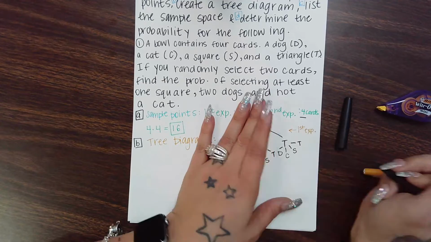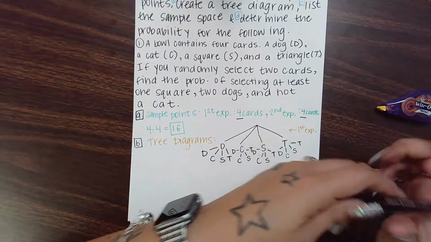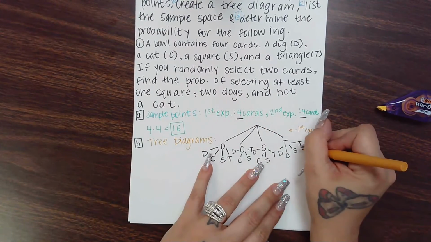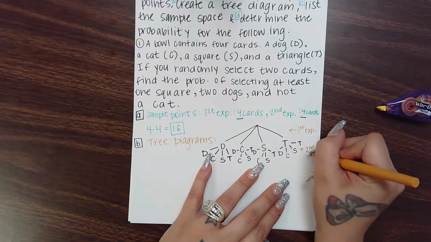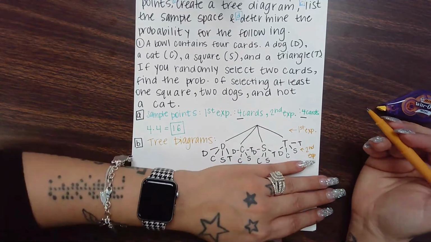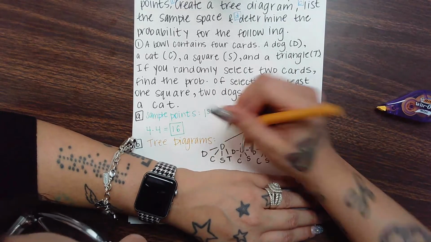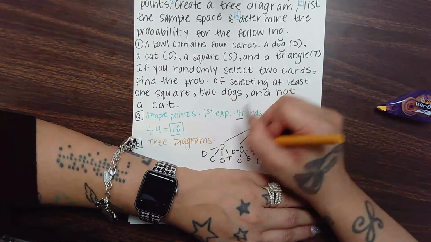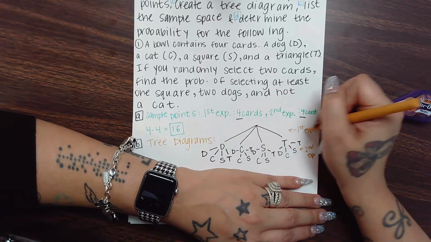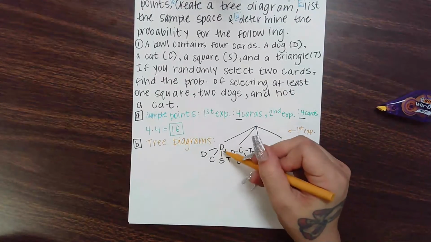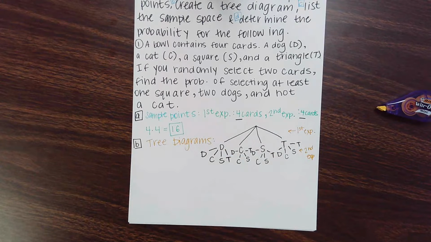Now there's kind of a way to test yourself here and see. These 4 first branches, that's your first experiment. And then all these little branches that go off of the first experiment, those are all what make up your second experiment.